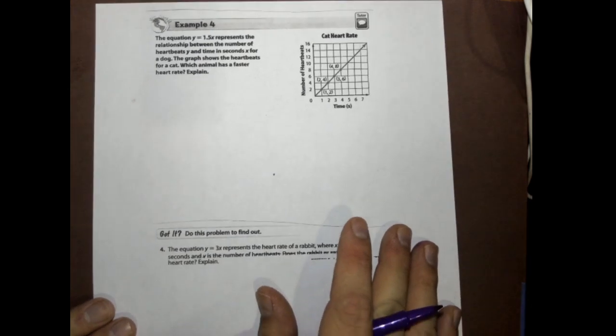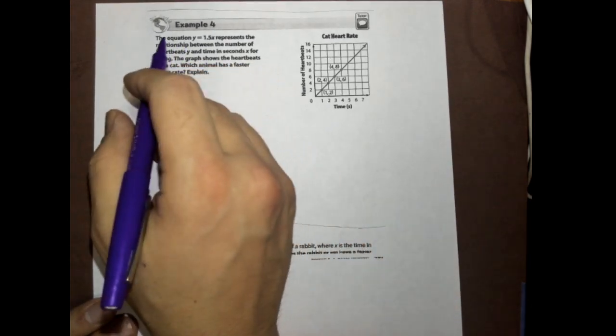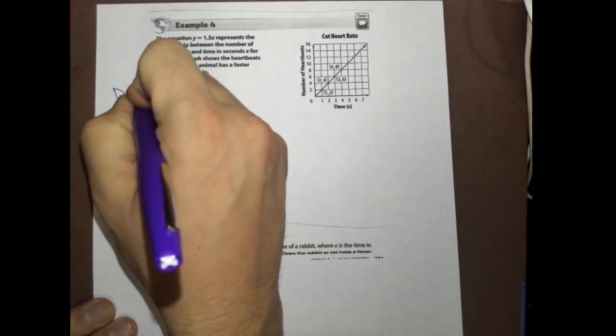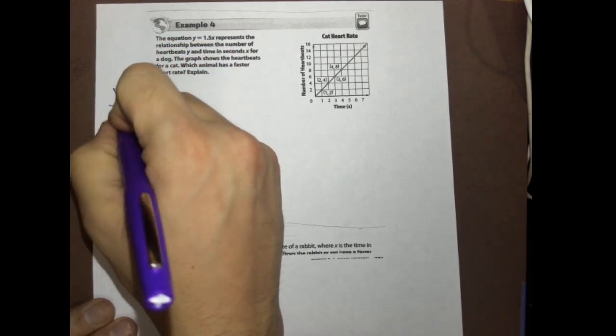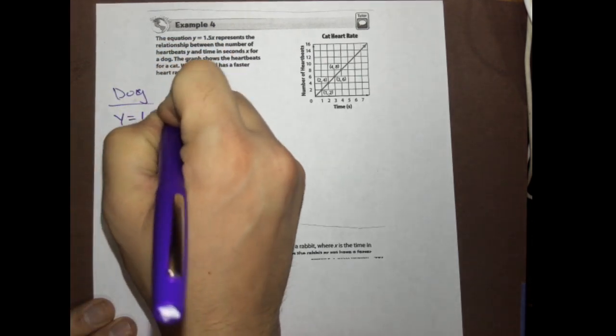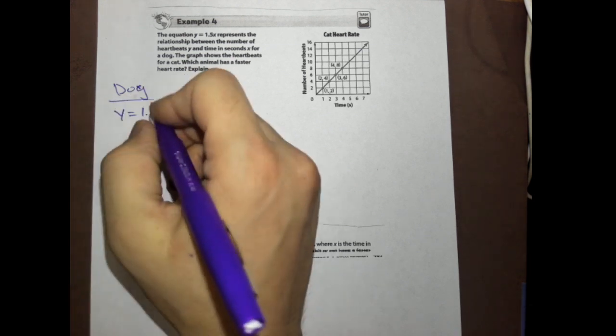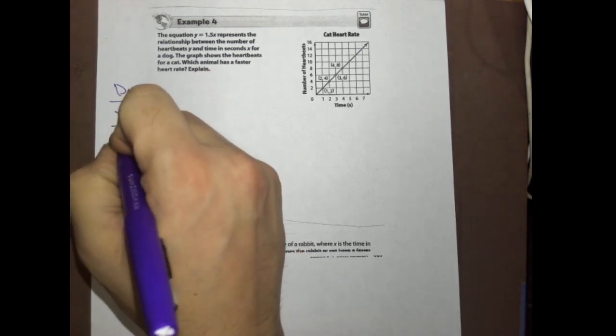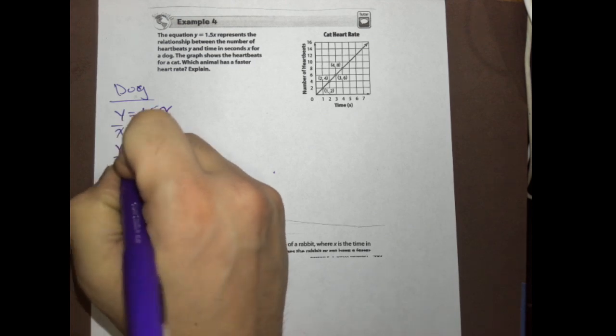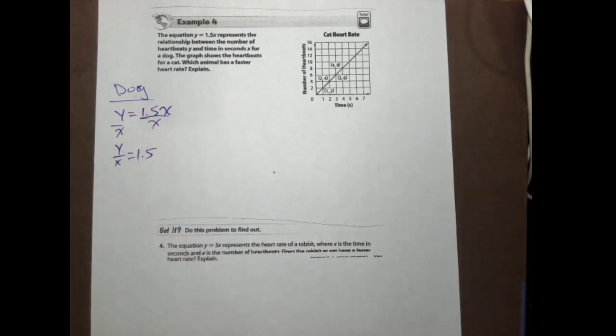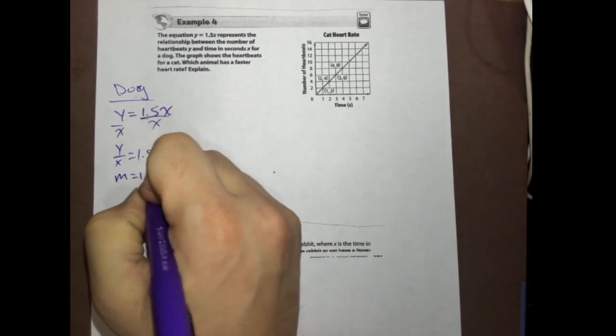To identify the heart rate of the dog, we'll take the equation that they give us, and I know that m is my direct variation. So if I divide by x, I get y over x equals 1.5. I can also say that m equals 1.5.